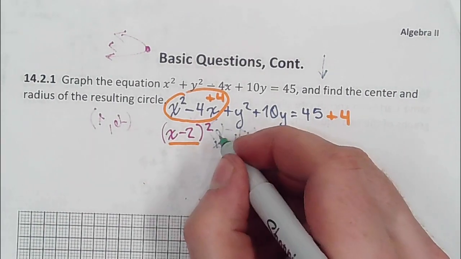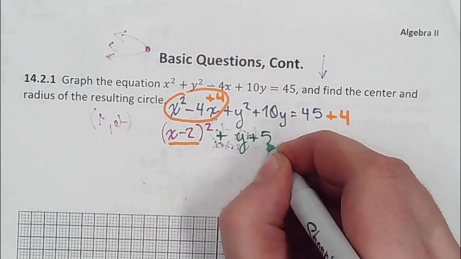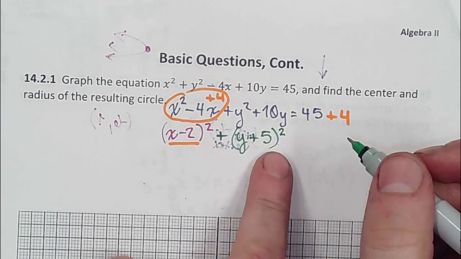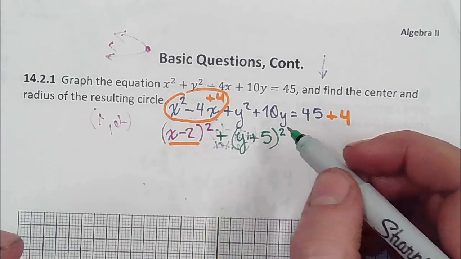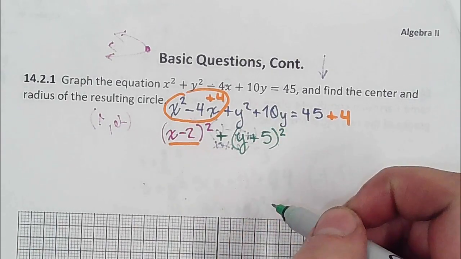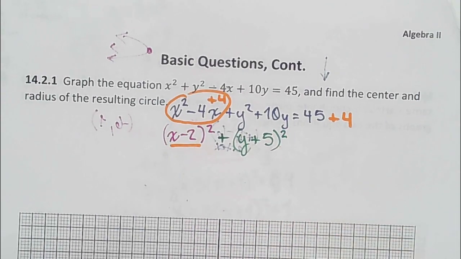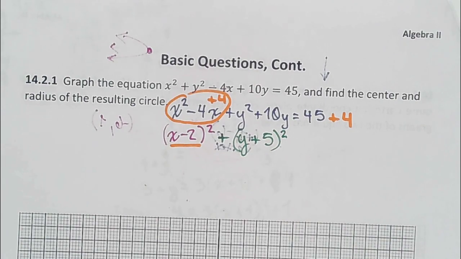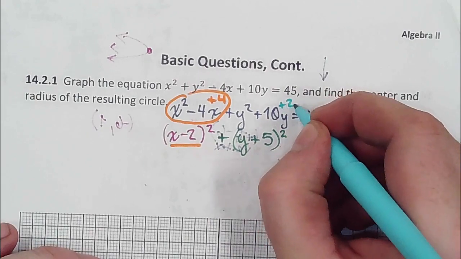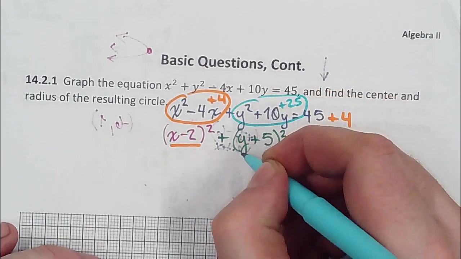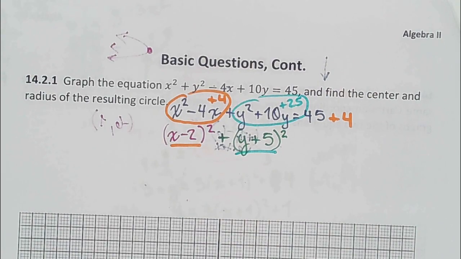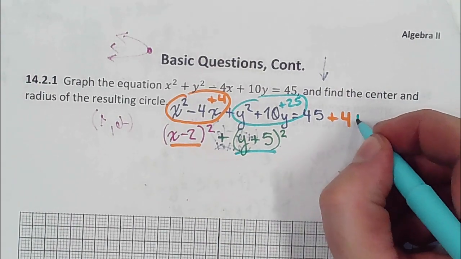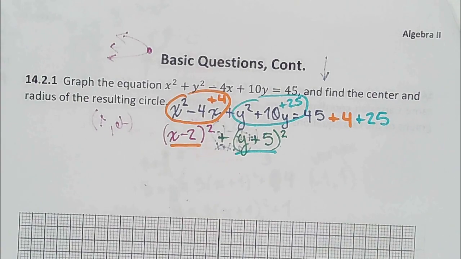Over here, I could complete the square by adding 5 to y and squaring it. That's our perfect square here. And of course, this is going to produce y squared and 10y, right? Y times 5 and y times 5 adds together to 10y, but it's also going to do 5 times 5. And 5 times 5 is 25. So that's not there. I need to add that, otherwise this wouldn't equal that. But now it does. But of course, adding that 25 would change the problem if I don't add it to both sides. So what we end up with is this.